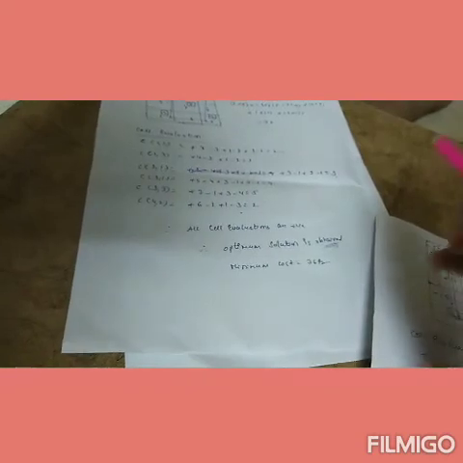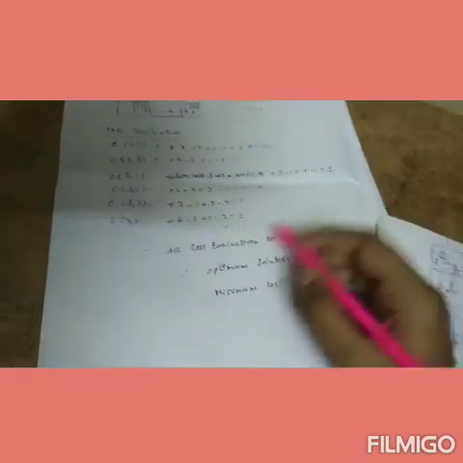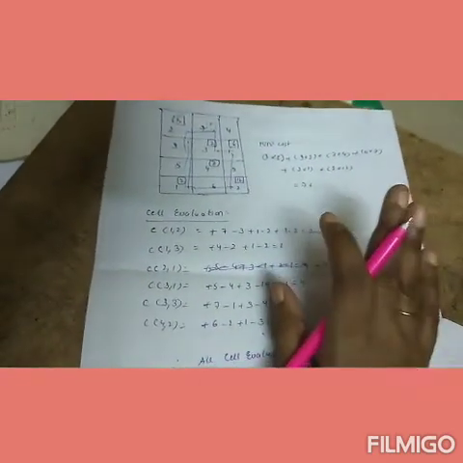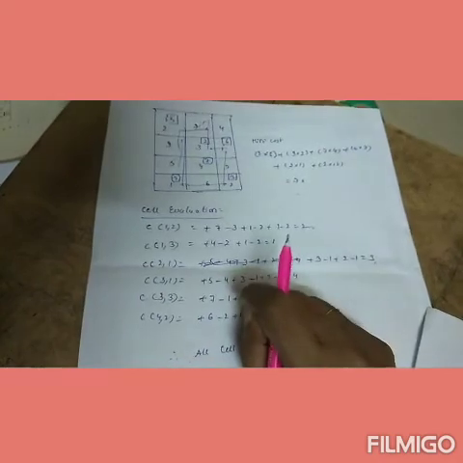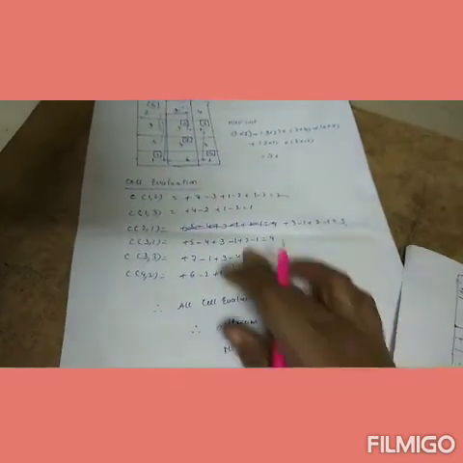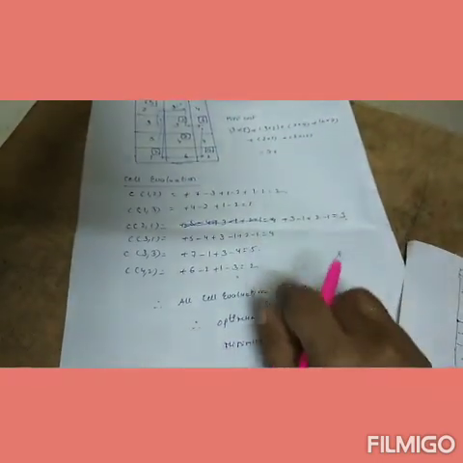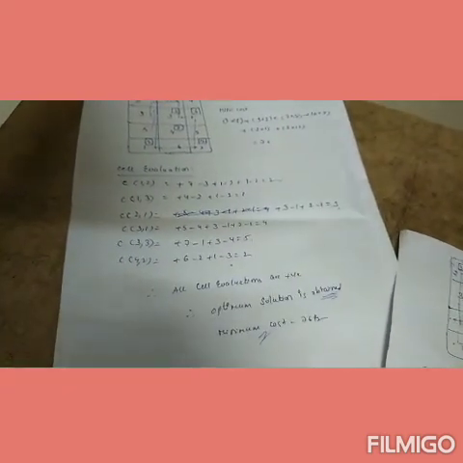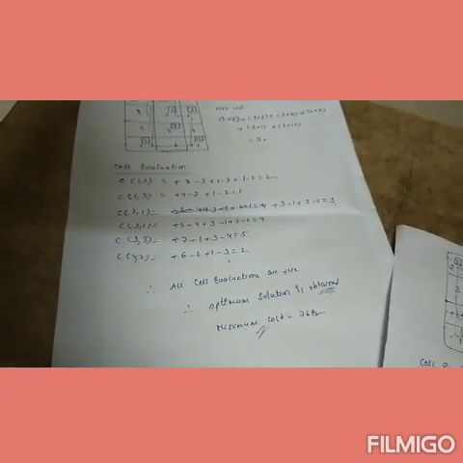So the minimum cost is 76 rupees. There may be a little bit of confusion here, so I have given the material and each loop for each cell, so you can understand better. Finally our cell evaluation has all positive values, and therefore the optimal solution is obtained. So this is our minimum cost, 76 rupees.